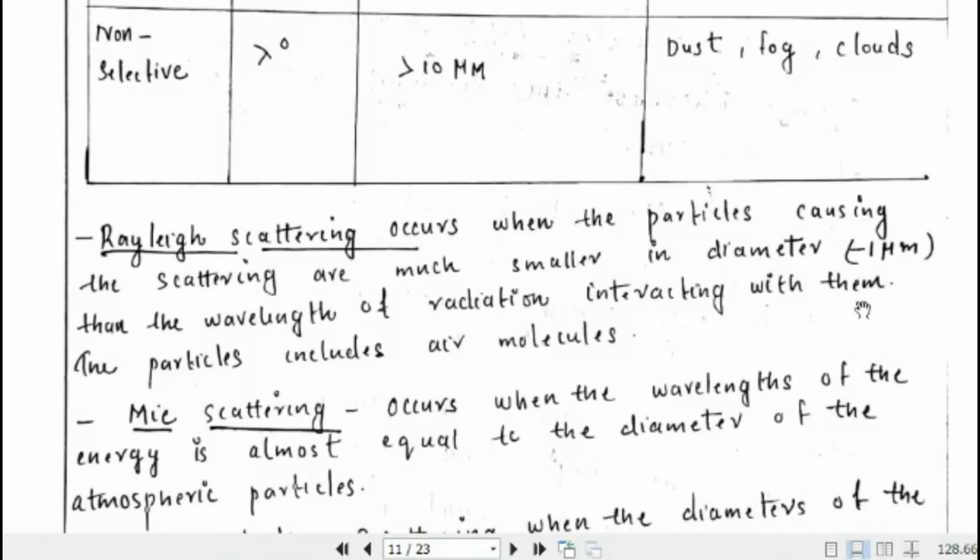So when the light energy from the sunlight is passing through the atmosphere, if there are any particles with a diameter less than 1 nanometer, that is when the particles causing the scattering are much smaller in diameter than the wavelength of radiation. If the particles, it may be a water molecule or a dust particle, whatever it may be, have a diameter less than the wavelength of electromagnetic radiation, then it is called Rayleigh scattering.